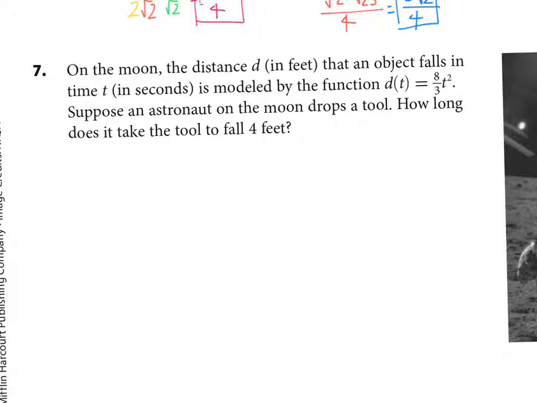So on the moon, the distance d in feet that an object falls in time t in seconds is modeled by the function d of t equals 8/3 t squared. Suppose an astronaut drops a tool. How long does it take the tool to fall 4 feet?